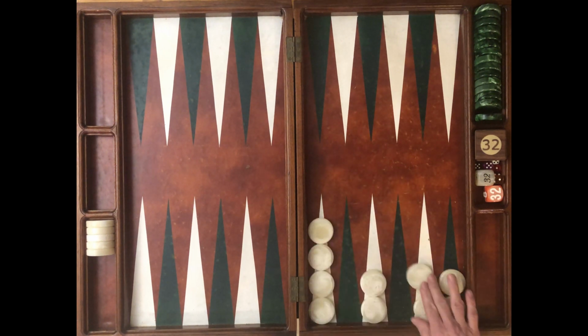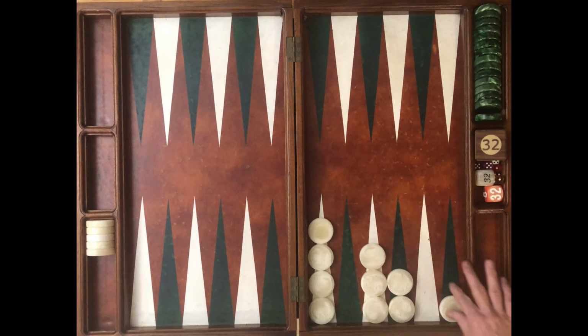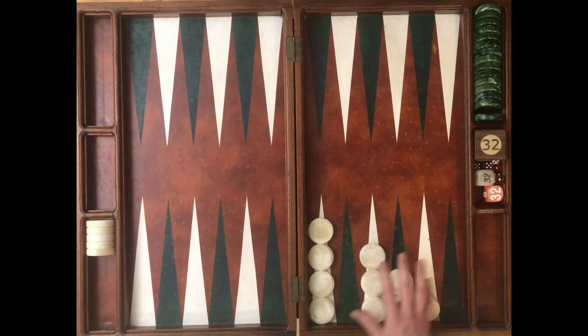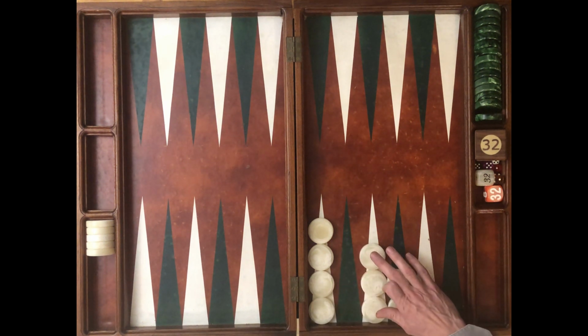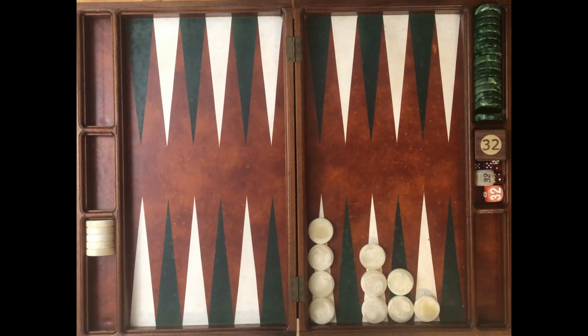Another example of this is this, which occurs often enough to mention. These 6 can be out here as well. Instead of switching checkers, I simply see this as 50 minus 6 for 44.